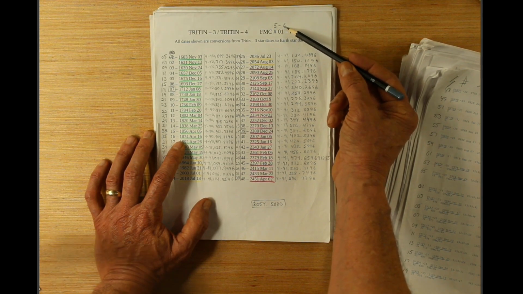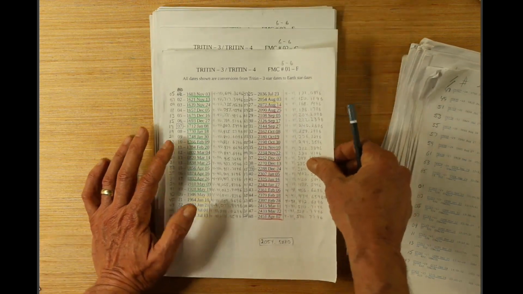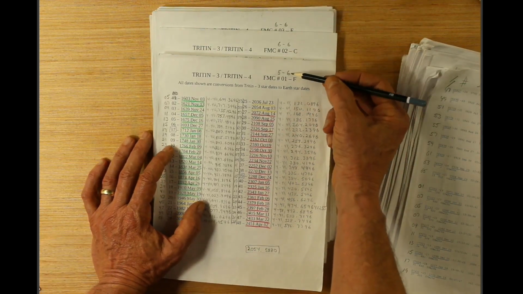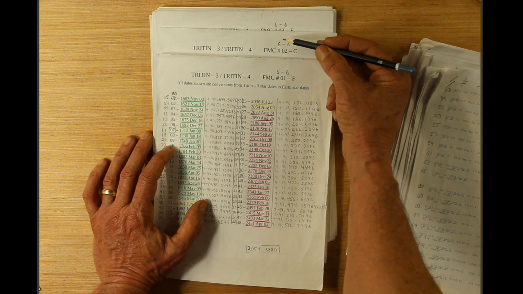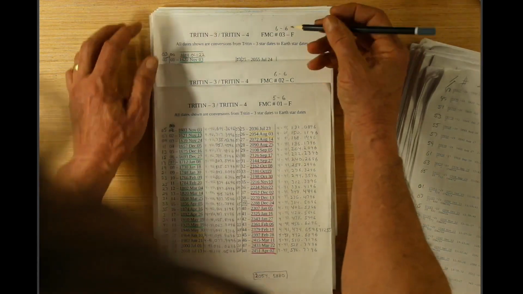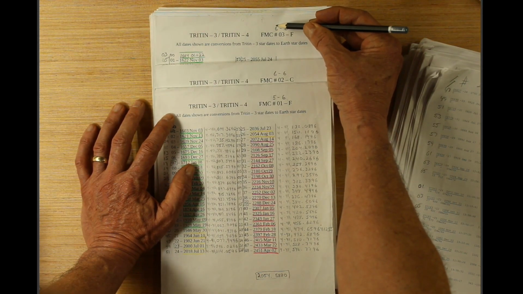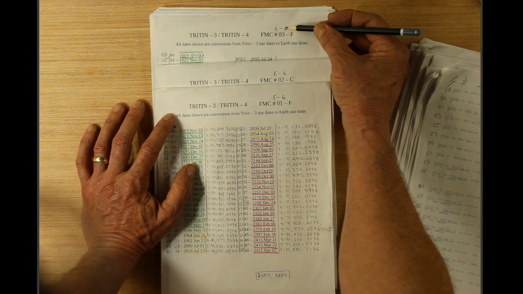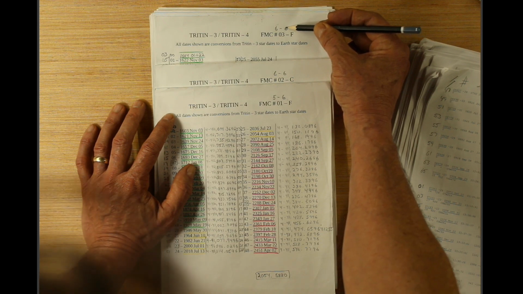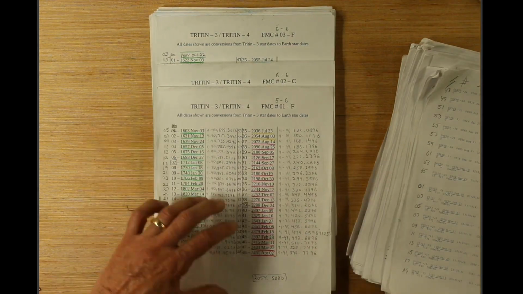And the 6 up here is the 01 over to the 02, a total of 6 moons from one eclipse to the next. And that's what all these numbers up here are. This one right here is the previous eclipse moon count, and the one over here to the right is the following moon count to the next eclipse moving forward.